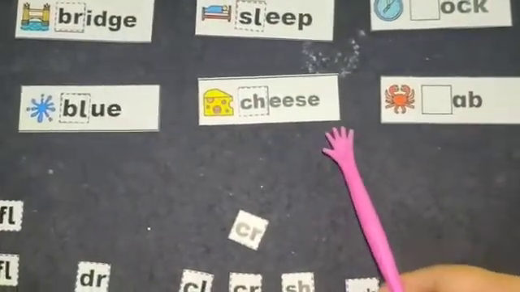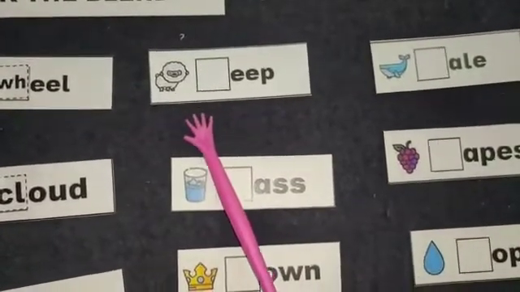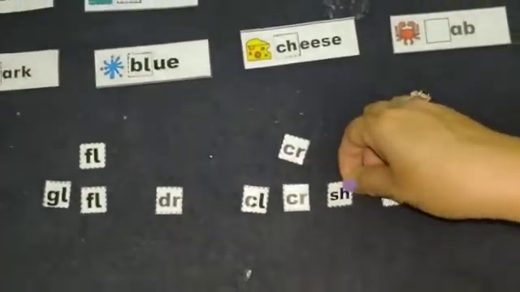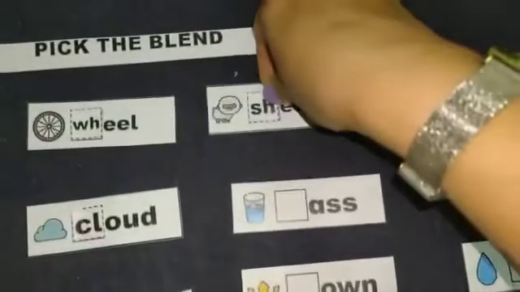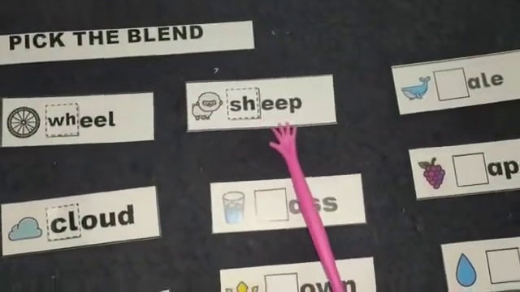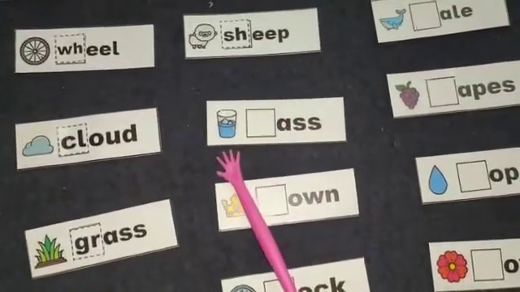C-H-E-E-S-E, cheese. Then we have sheep. Sh. Yes, very good. So where is sh in this? We have to pick the correct one. Right here. So we place it here. And the word is S-H-E-E-P, sheep.